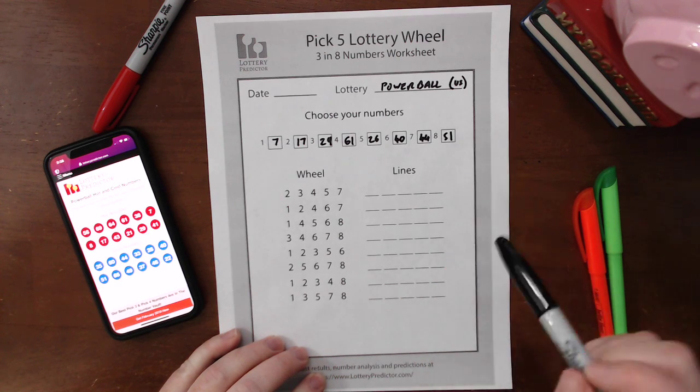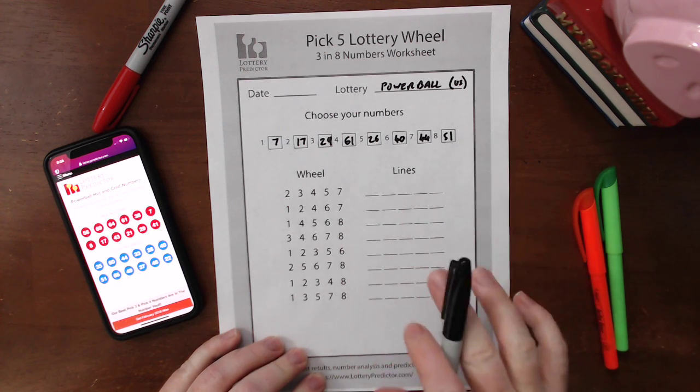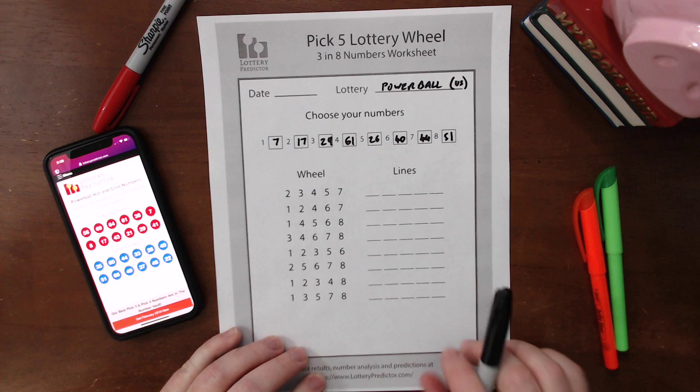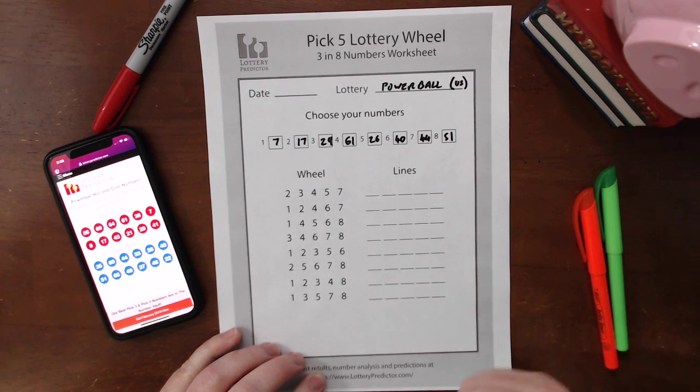So now that we have our numbers set up, you'll see I've placed them very easily in this grid. And I forgot to mention, if you want this lottery wheel worksheet, it's a free download. You can click the link in the description below and download it completely for free.